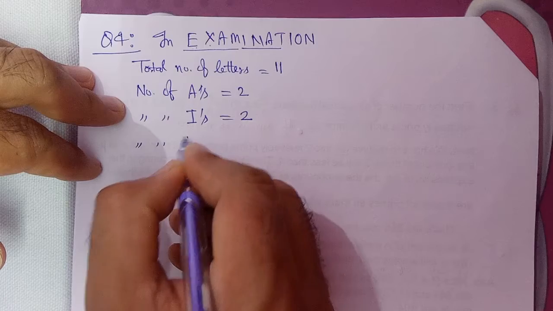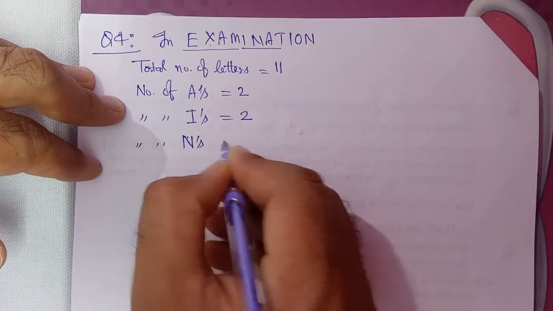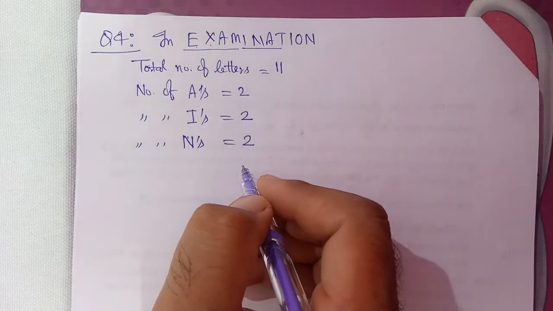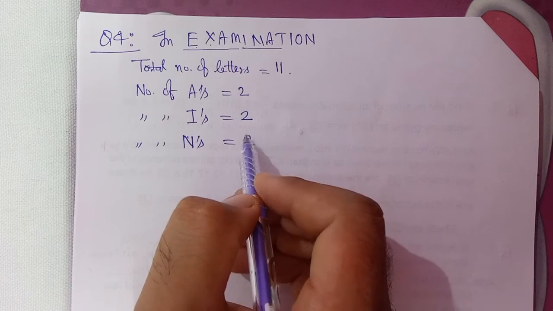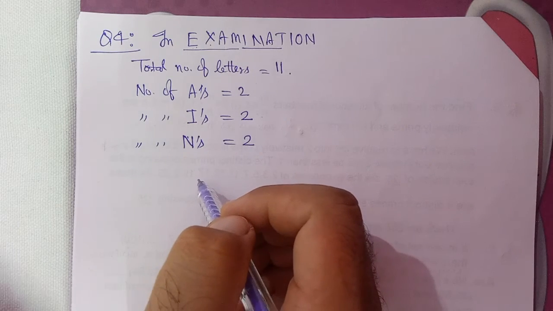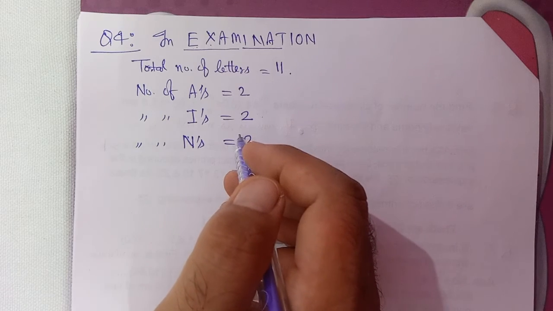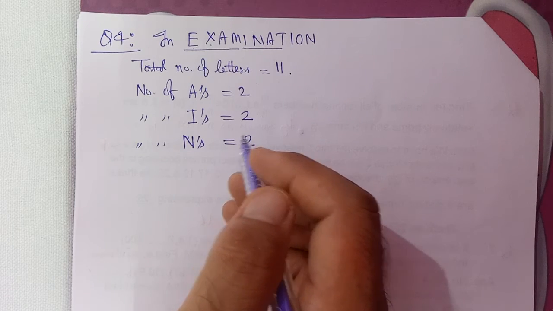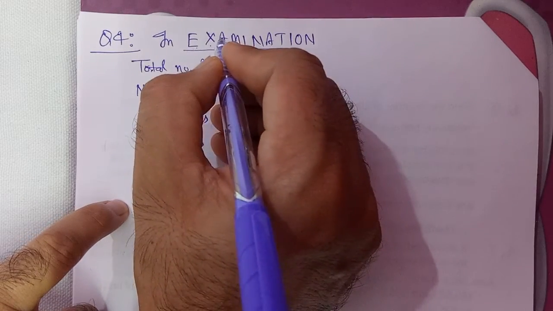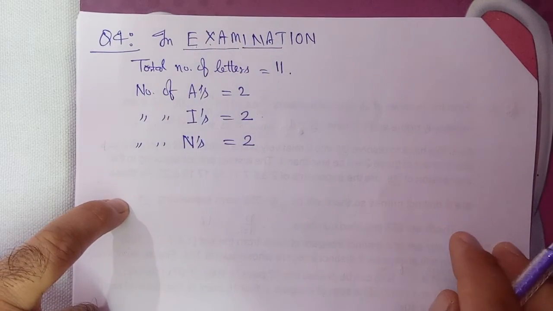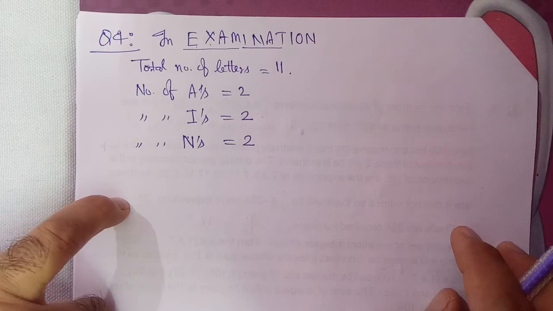Number of N's 2. We have total 11 letters having 2A, 2I and 2N. And how many words will be in the dictionary before the first word starting with E? If we are asking about in the sequence of dictionary, it means it will be an alphabetical sequence.